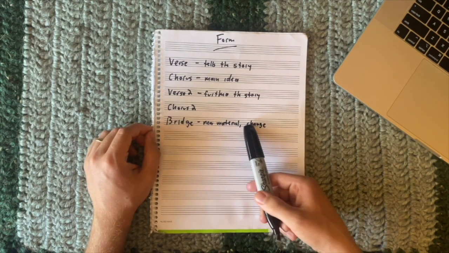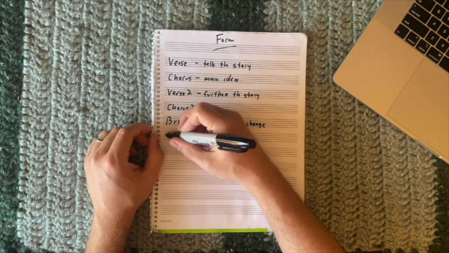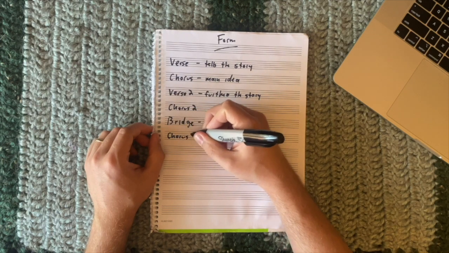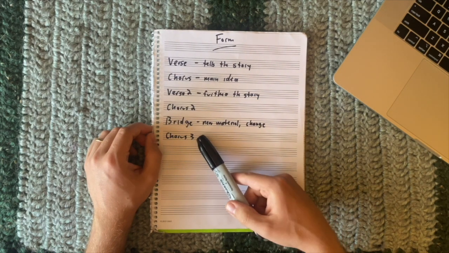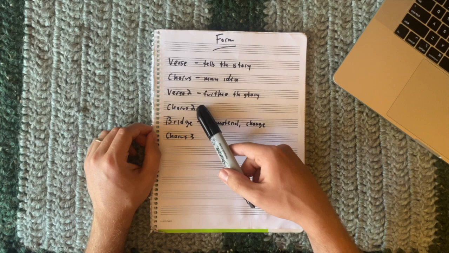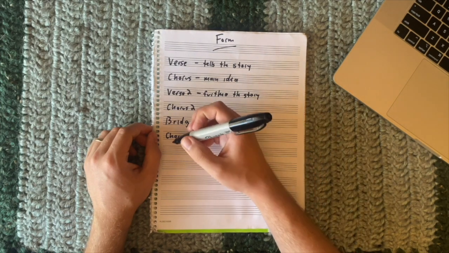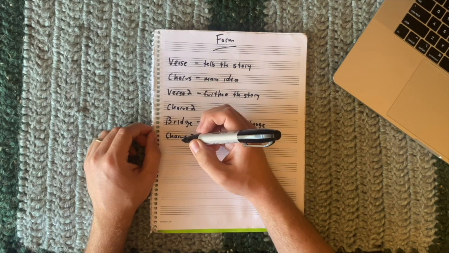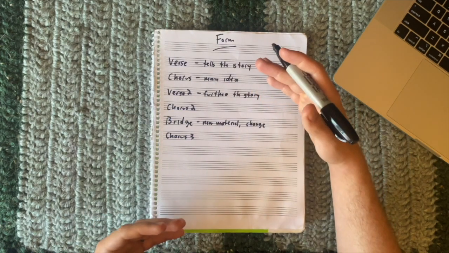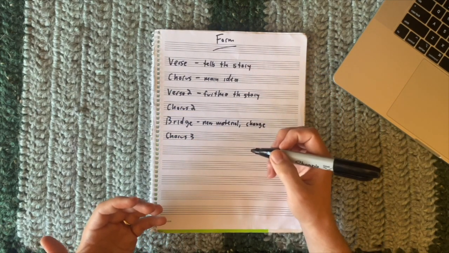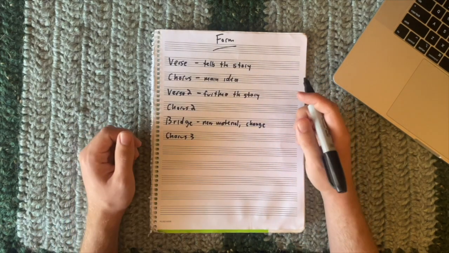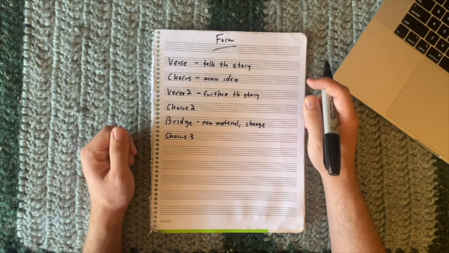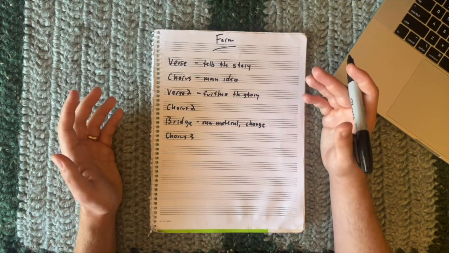After our bridge, we will hear another chorus, identical in lyrics and melody to the second chorus. After that, there may be some more parts of the song. There can be a fourth chorus or a second bridge, but this is a very basic form that we will see in a worship song.